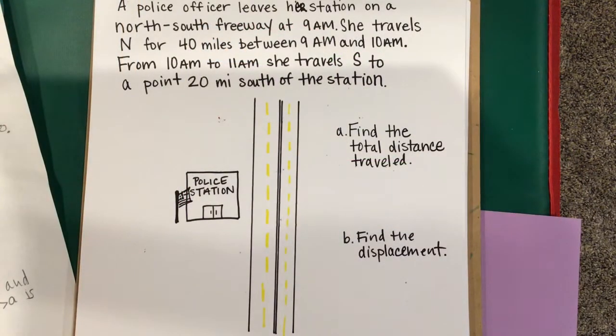Okay, so now we have this scenario in which we have a police officer, and she leaves her station on a north-south freeway at 9 a.m. She travels north for 40 miles between 9 a.m. and 10 a.m. And then from 10 a.m. to 11 a.m., she travels south to a point 20 miles south of the station.